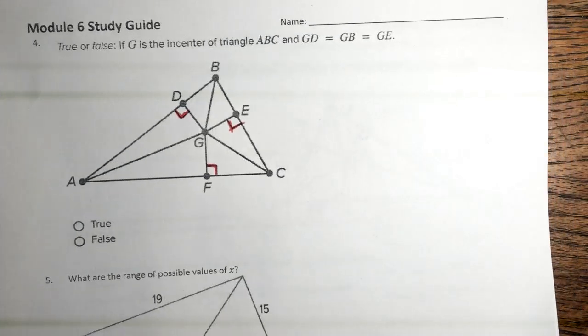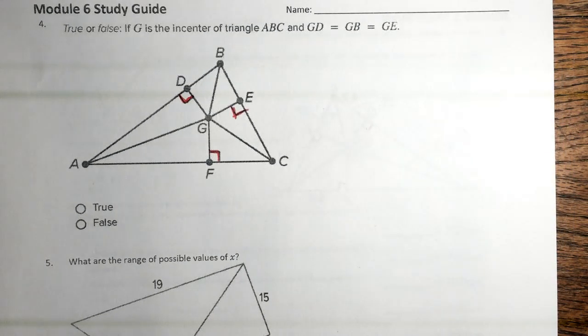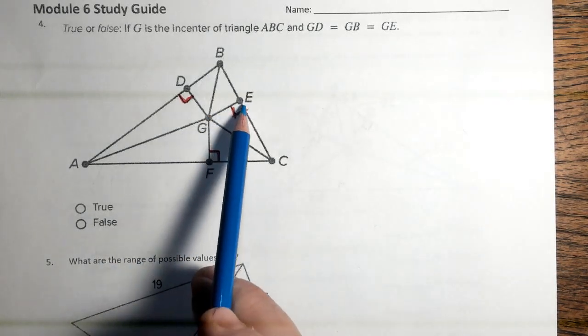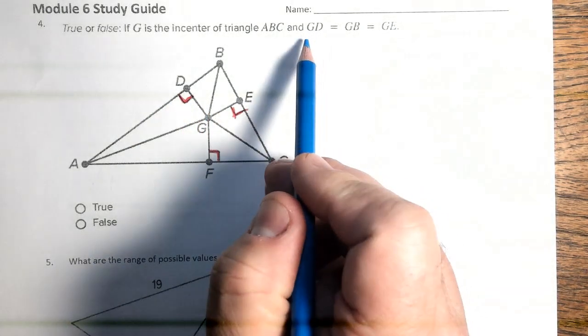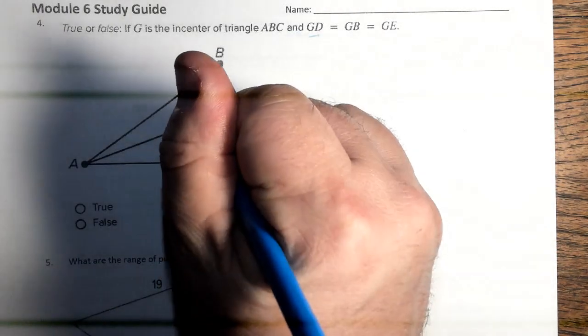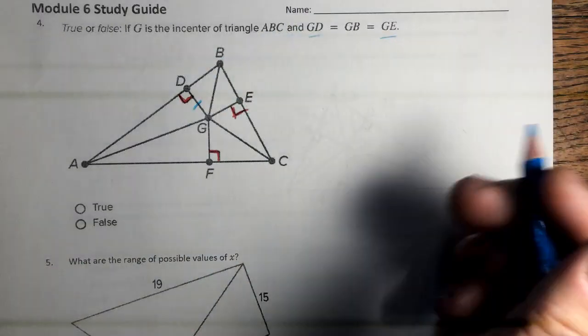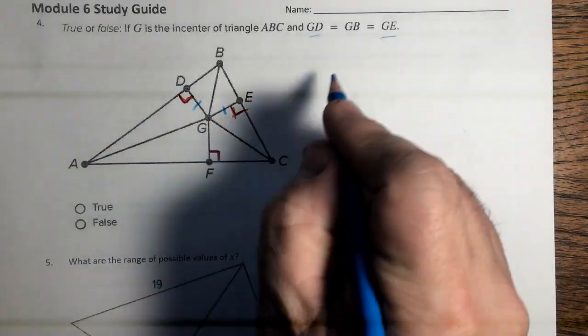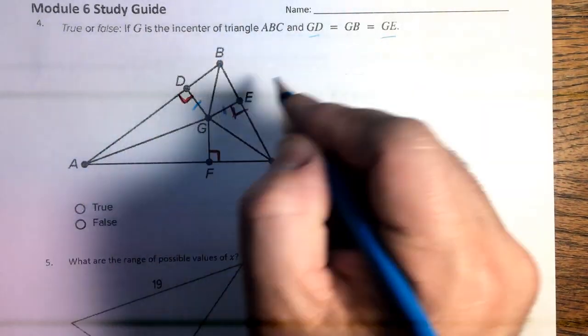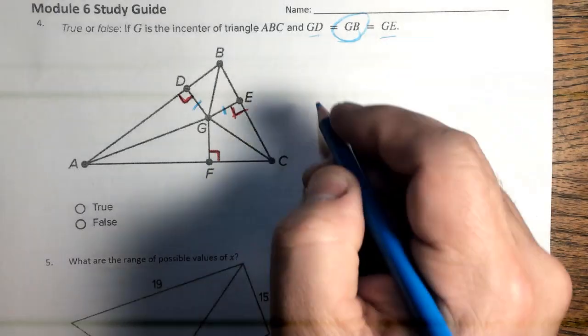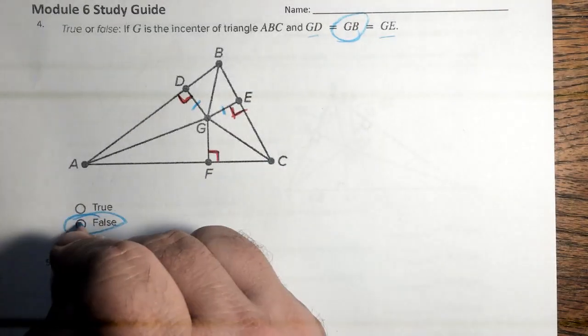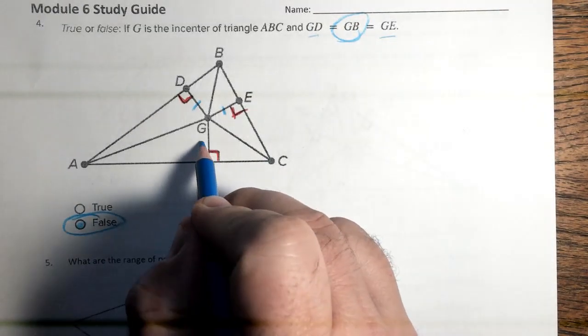Number 4. True or false? If G is the incenter of triangle ABC, then GD is equal to GB is equal to GE. Okay, so the incenter is equidistant to the 3 sides. So GD, that's one of those. GE, that's another one. GB, that's that one. So this is false because the other one that is congruent is GF.